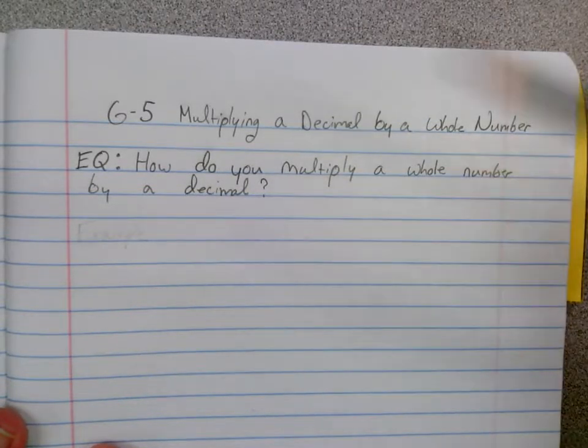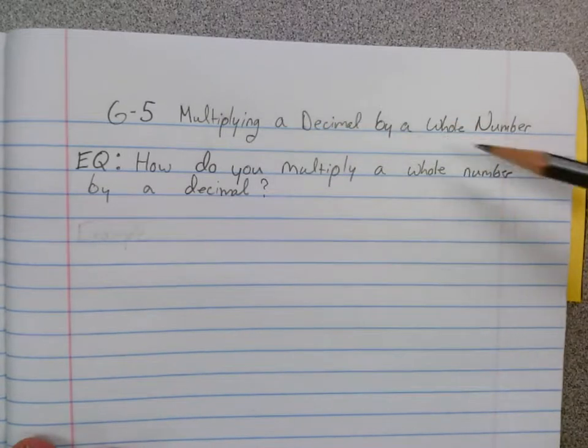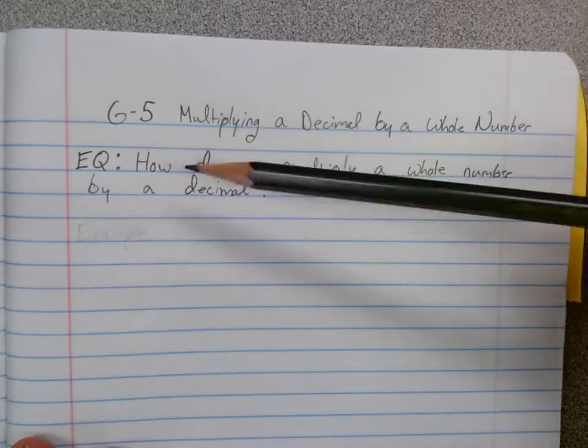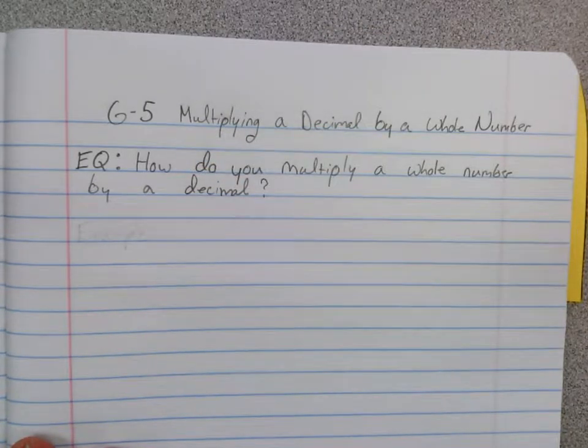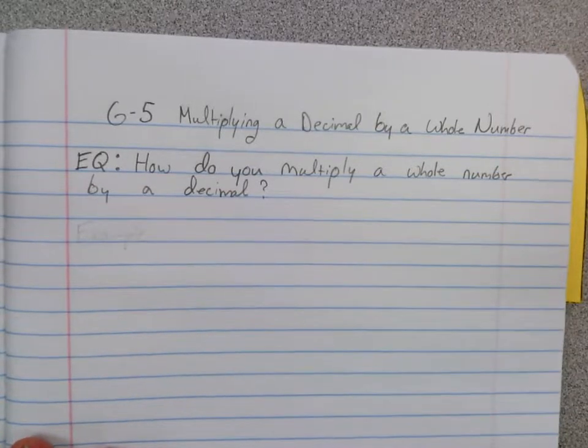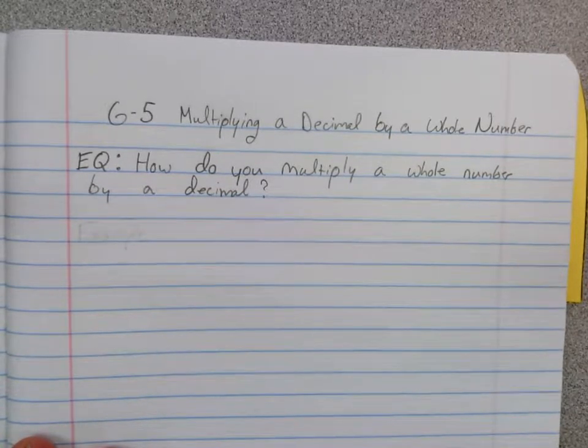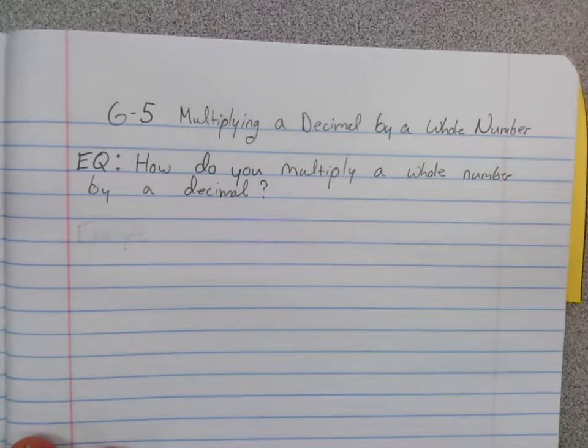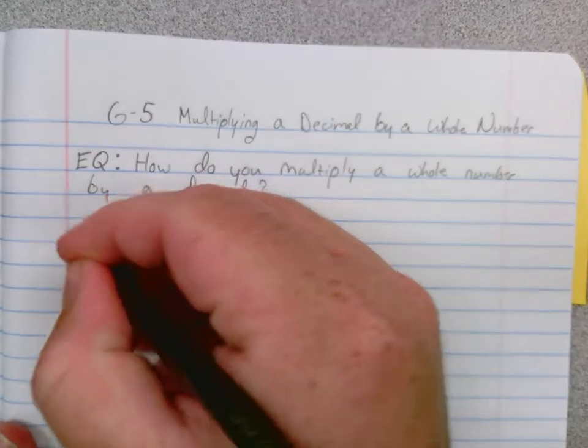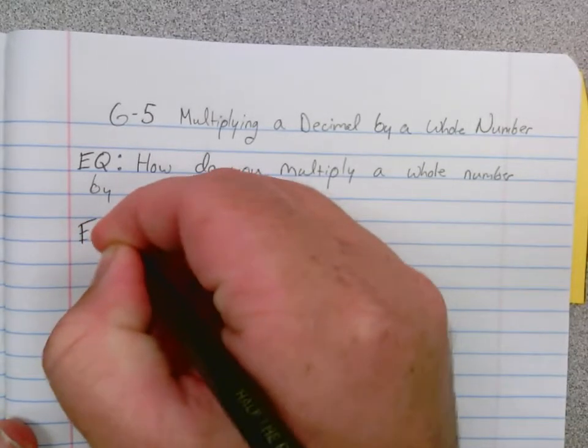Okay, so today is 6-5, multiplying a decimal by a whole number. Our essential question is, how do you multiply a whole number by a decimal? So if you need to, go ahead and pause the video, copy this down, and then resume the video to join with us. So I'm going to go ahead and write down example.